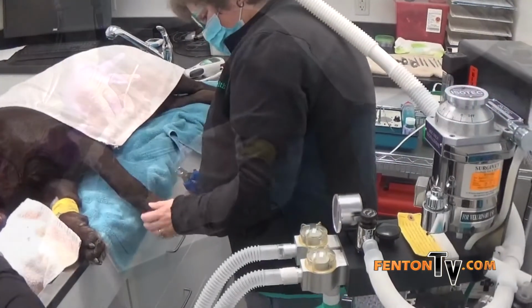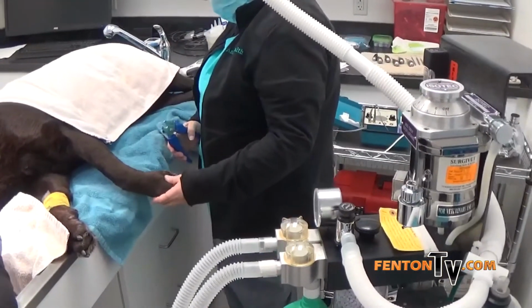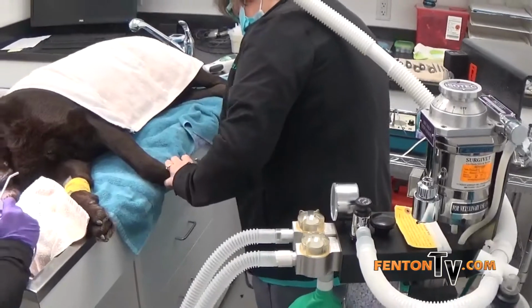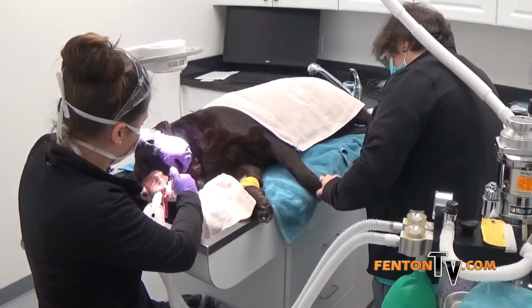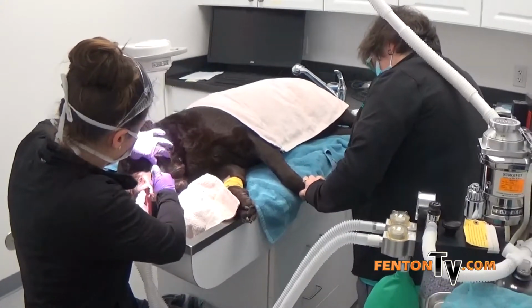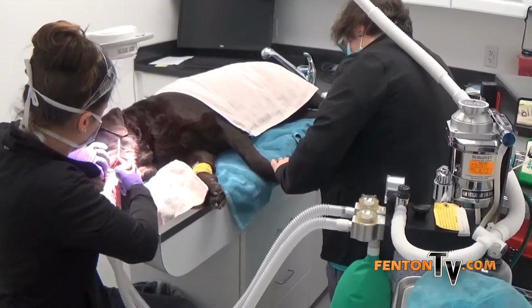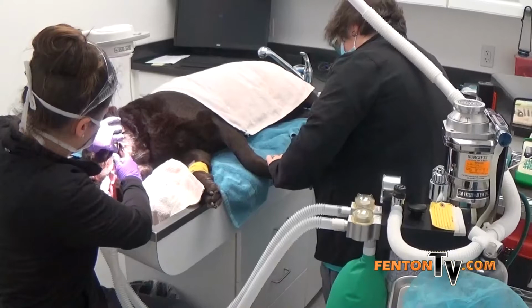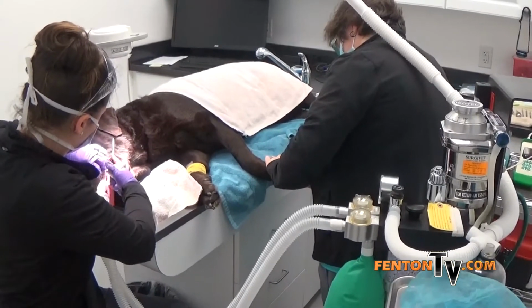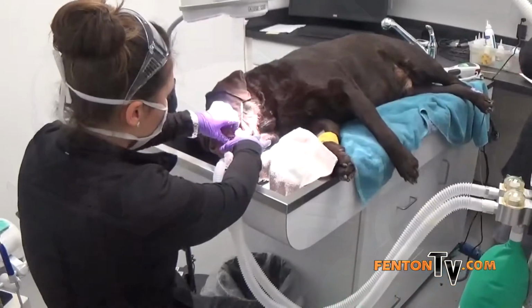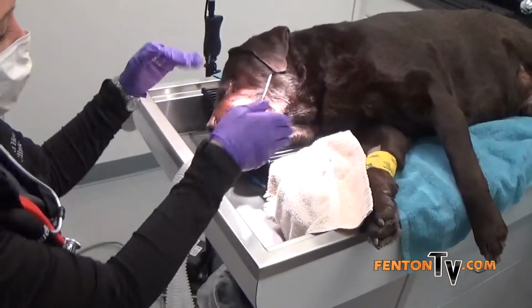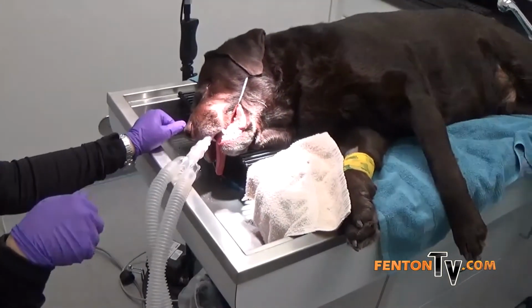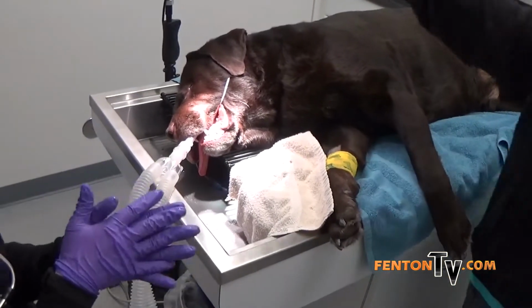Getting the mani-pedi while he's under too? Yep. Every anesthetic procedure, we trim their nails and clean their ears. I'll do the top of this side and the inside of the bottom, and then I flip it, I'll do the top of that side and the inside of that bottom, and that covers all of its quadrants.